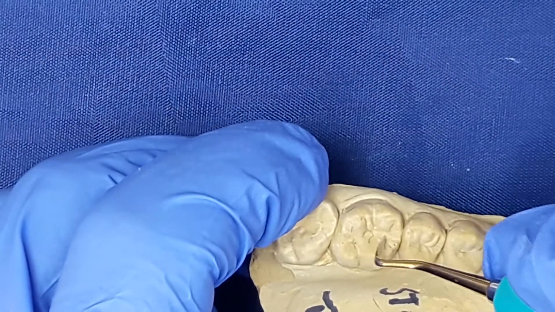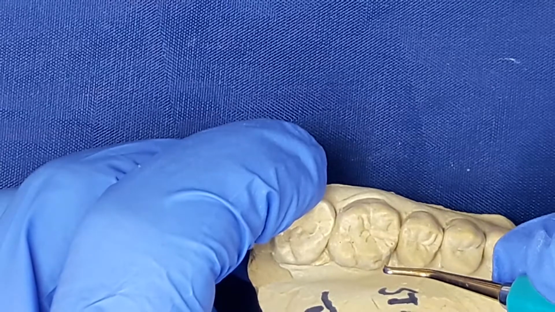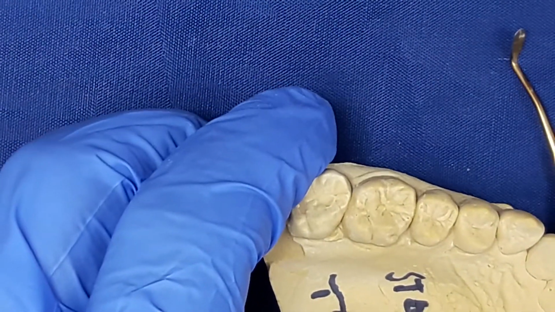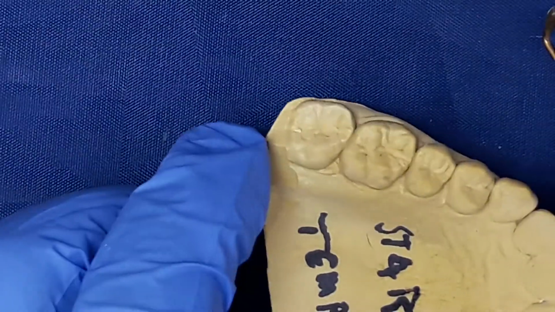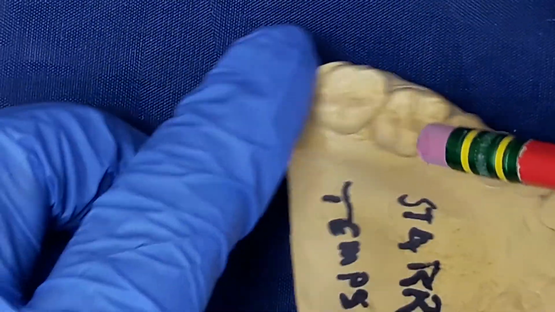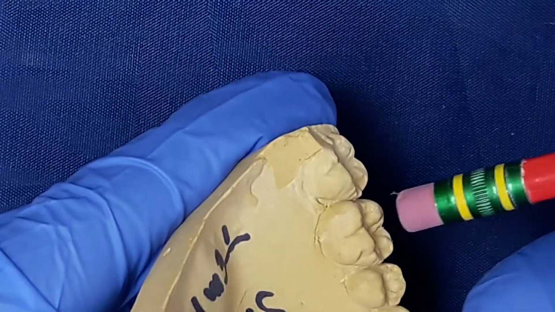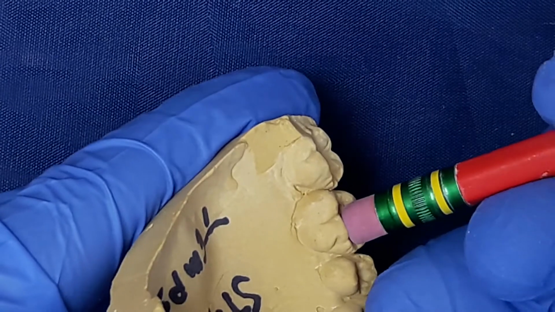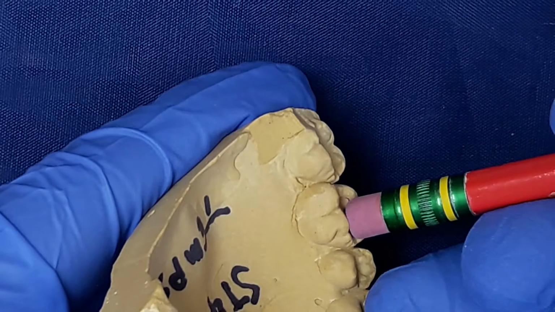And all these things. What is the purpose of all this secondary anatomy? Okay. If I get a cusp that is like this, a flat cusp, and I come here and I get food and I start biting on it, what is going to happen? I'm going to compact that food over there. That food is going to be compacted.